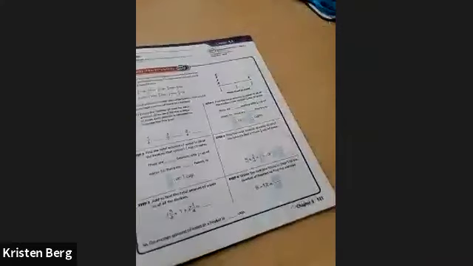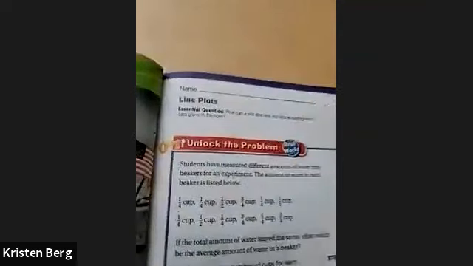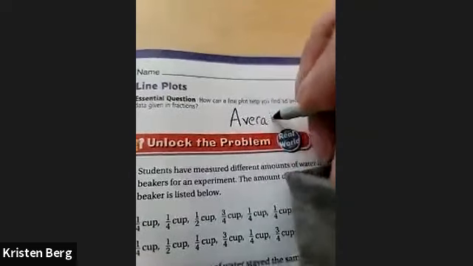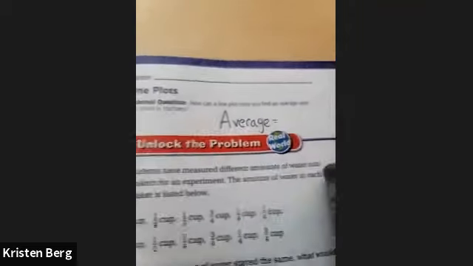You will be really working on line plots today. Line plots use a lot of fractions and adding or multiplying fractions, so I'm going to get to that first. So I'm going to flip this around. Now, the one thing that you're going to be seeing today is it's going to ask for the average. And I'm going to talk about this.